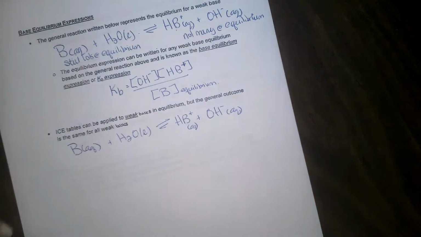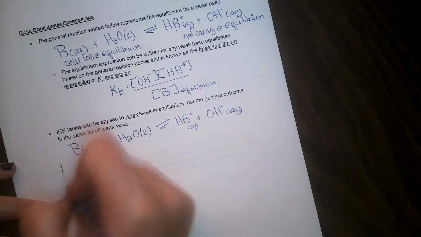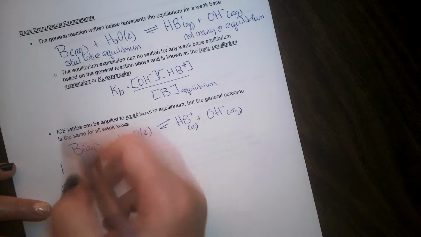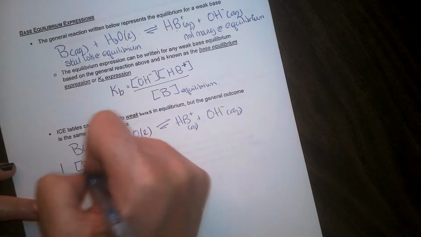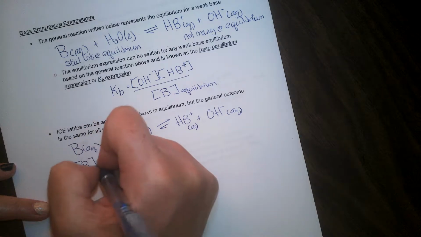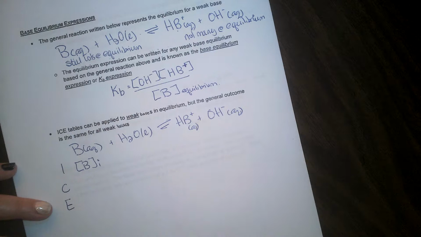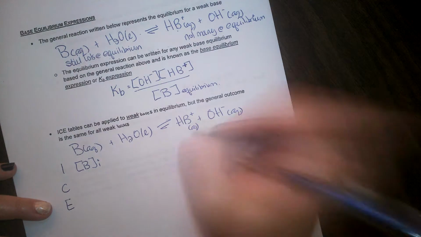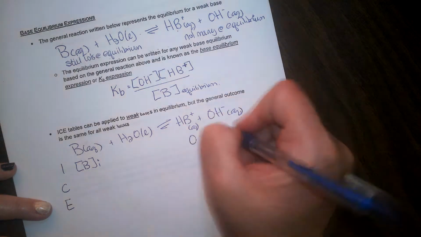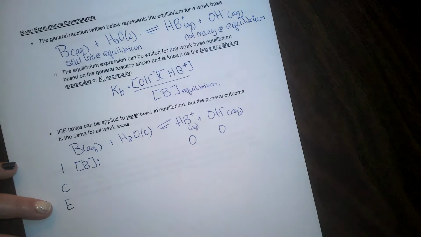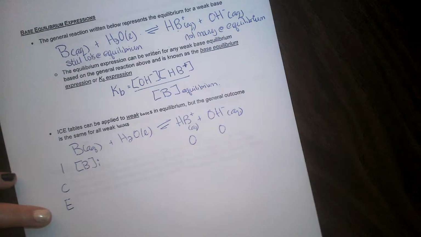Okay, and let's look at our ice tables. ICE. We're going to have some concentration of our base initially, because we got to start the reaction, which means that we don't have any values for the HB plus ion or the hydroxide ion.